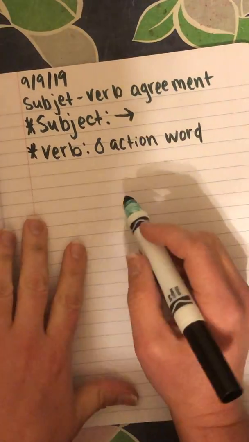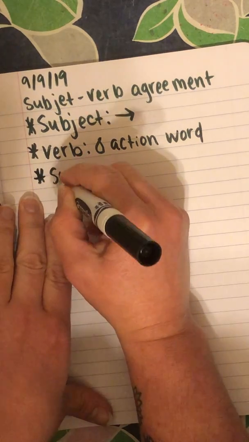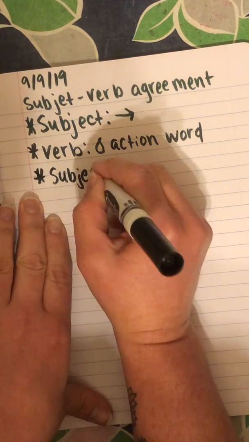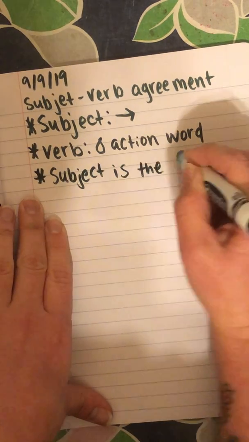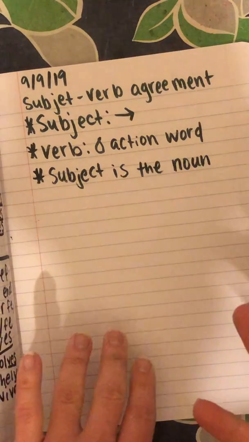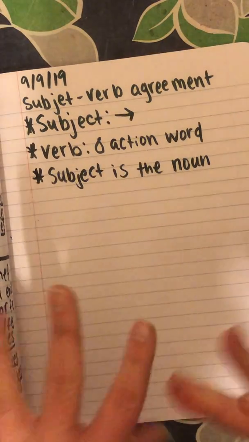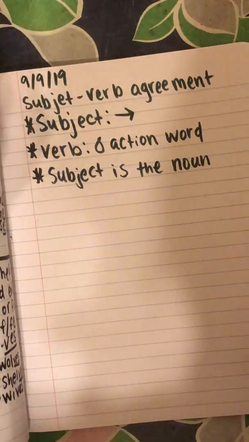So that is your next note here. Next point: subject is the noun. So when I'm talking about the noun here in a little bit, you're going to say, what? Are we talking about the subject? Are we talking about the noun? They're like this. You cannot split them apart. The subject is the noun is the subject. Okay? All right.